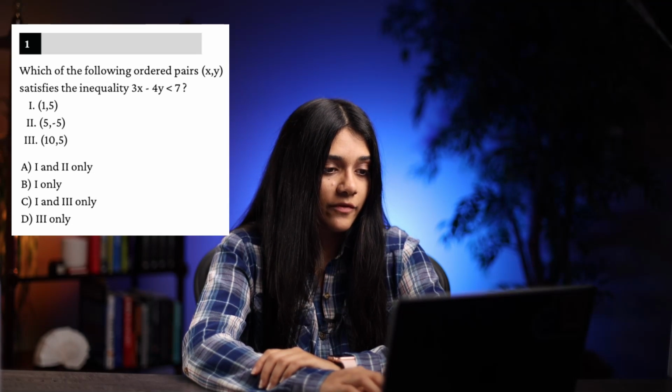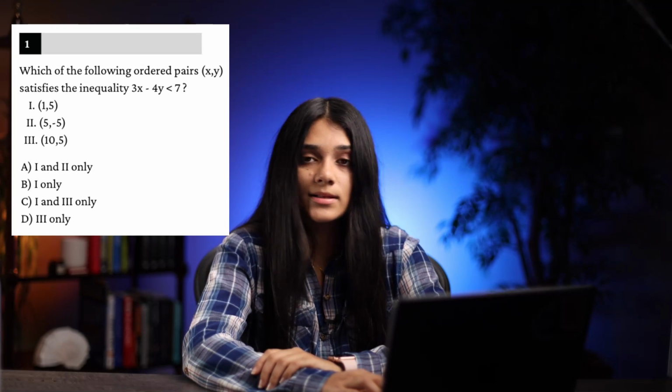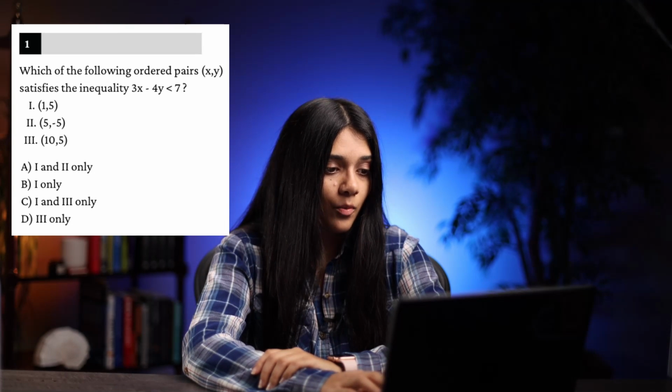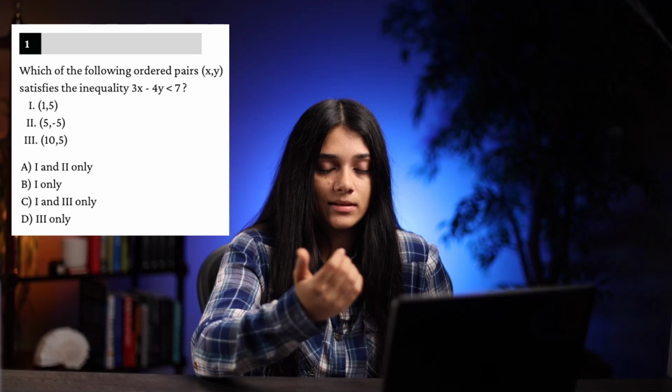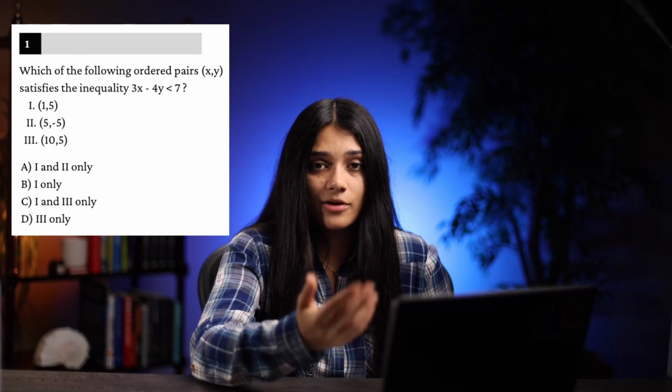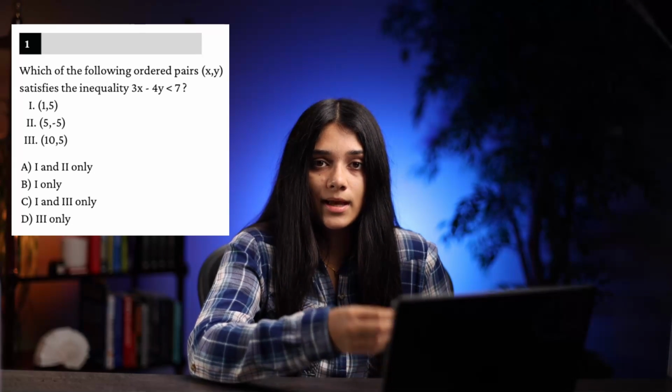This question says, which of the following ordered pairs (x, y) satisfies the inequality 3x minus 4y is less than 7? We have 3 points here: (1, 5), (5, -5), and (10, 5). So you can absolutely plug in each of these values back into the inequality and see which statement is algebraically correct, or we can just graph this linear inequality and see which one of these points lies within the shaded region. So if we graph the inequality into Desmos, you're going to see that the only point that lies within that shaded region is (1, 5), right?